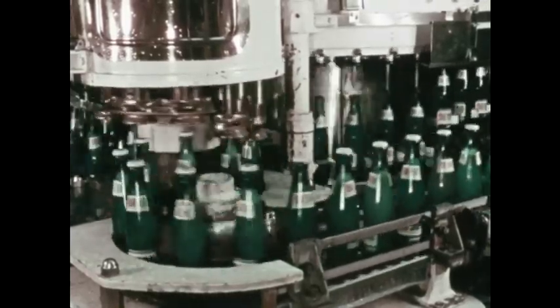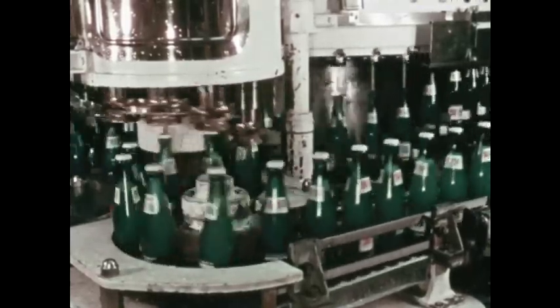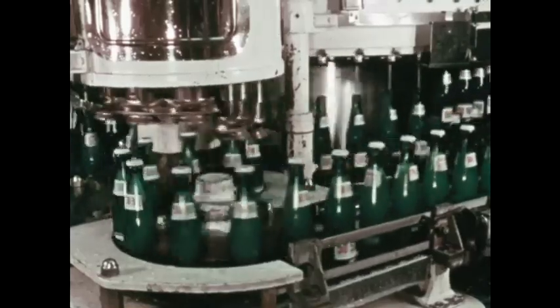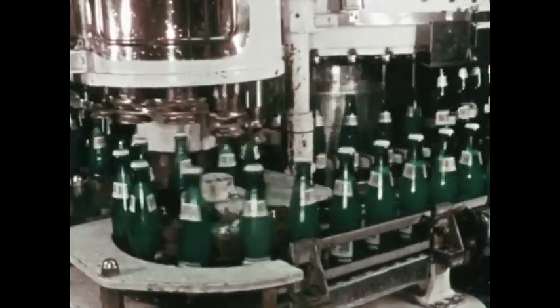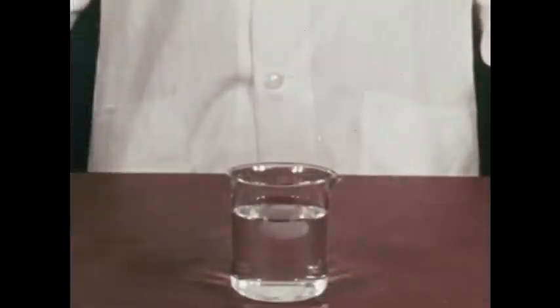Another physical factor is pressure. This drink is bottled under pressure, so that more carbon dioxide gas will dissolve in the liquid. Increased pressure increases solubility.